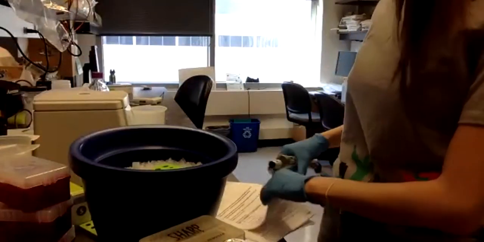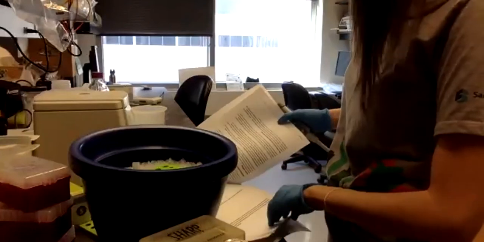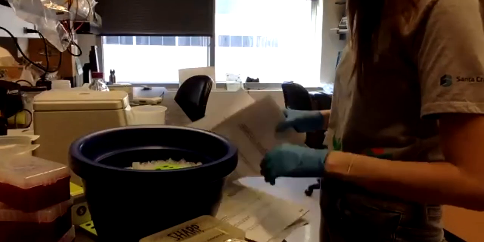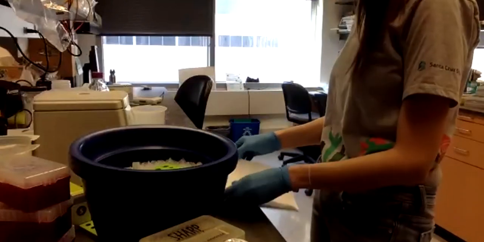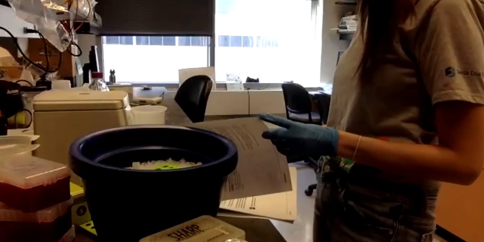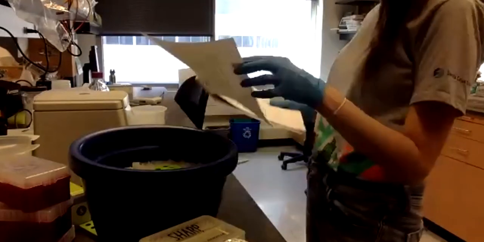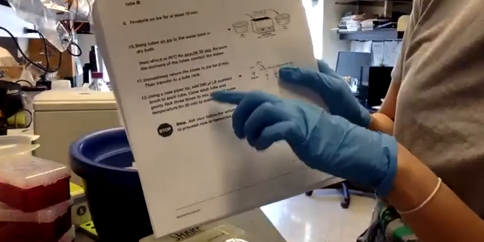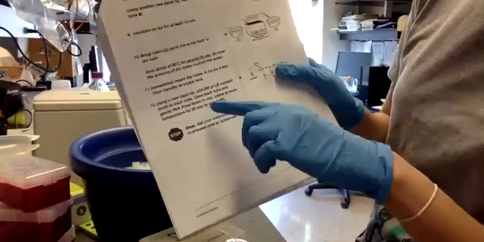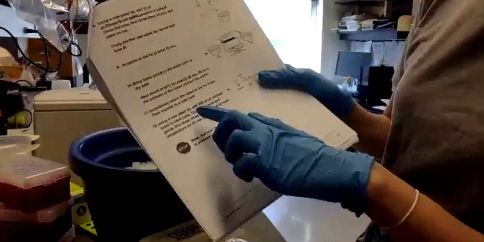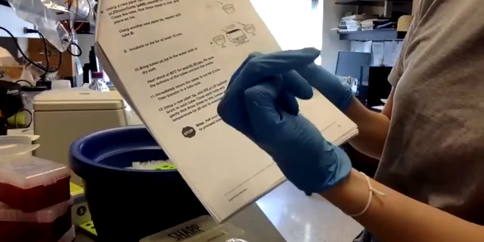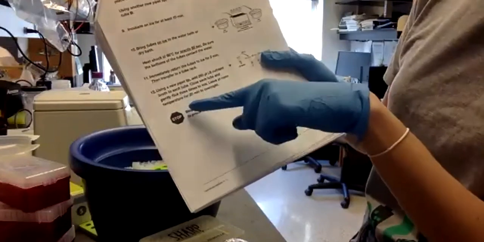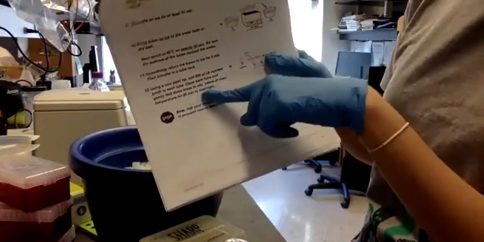The protocol says to add 250 microliters of LB nutrient broth to each tube. And then we close, we flick it, which means we mix it a little with the finger. And then we leave it at room temperature for 20 minutes or overnight.